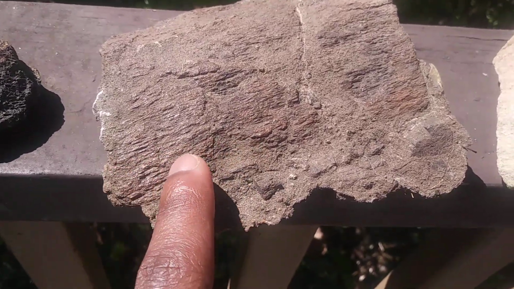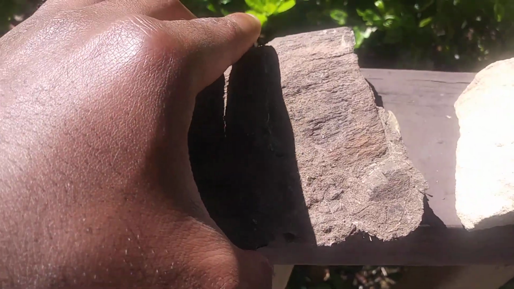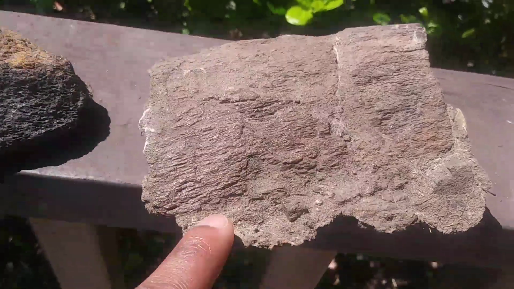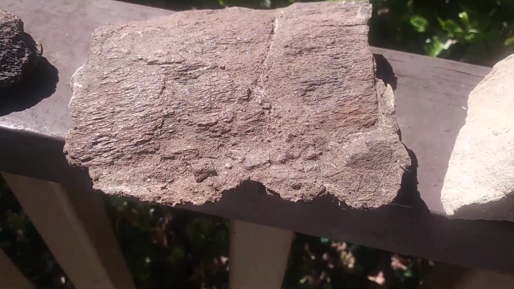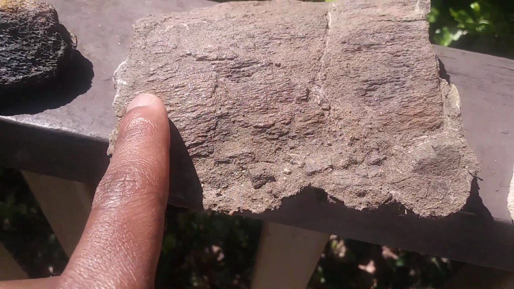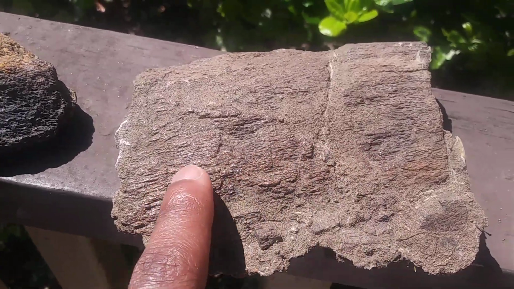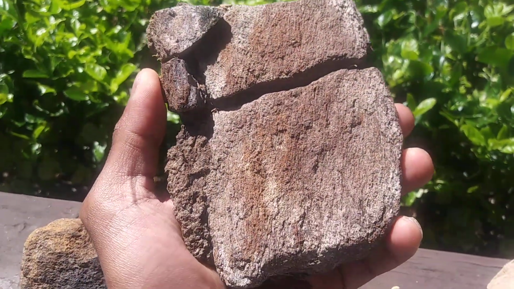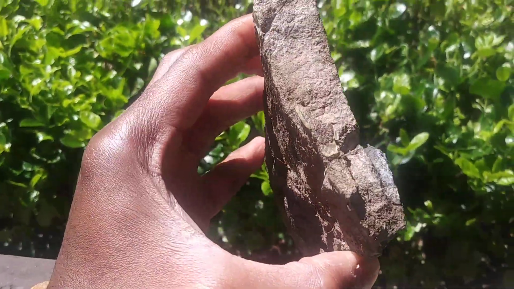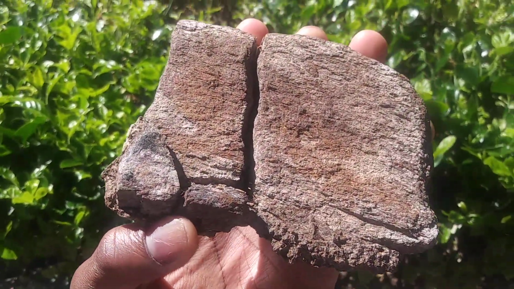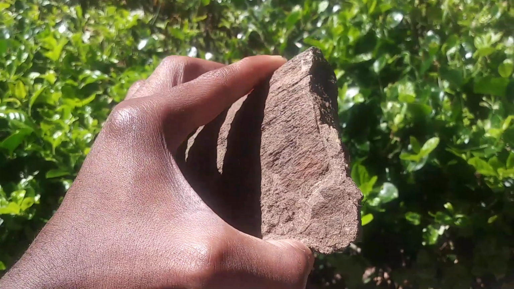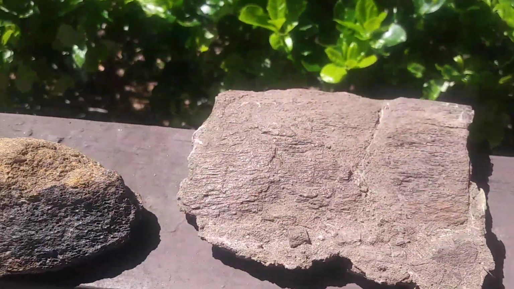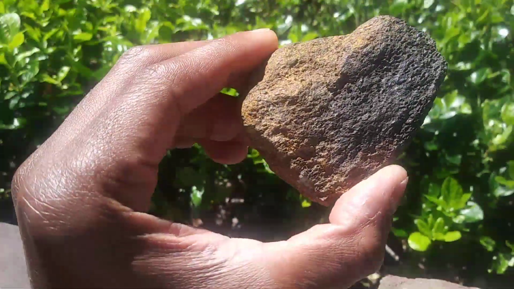Even though this is a fossil, even though it's mineralized, and it's been replaced by minerals, you can still see it has that bone texture. It's now pretty much fossilized, but it still has the characteristics of bone. So, like I said, even if it is a fossil, it still has those bone characteristics.